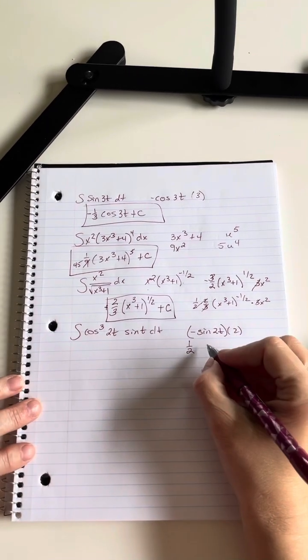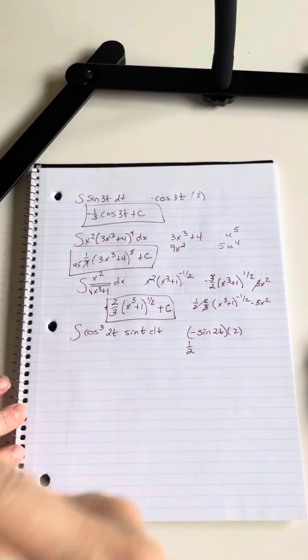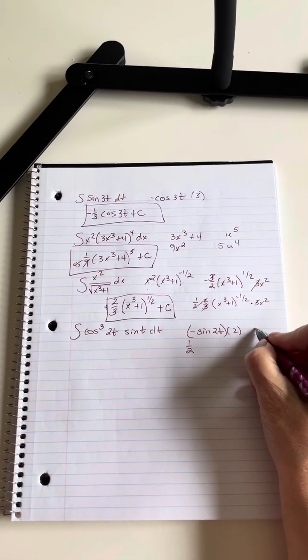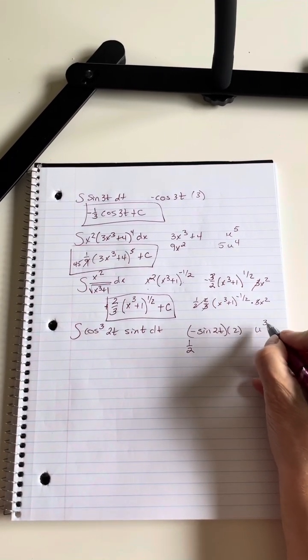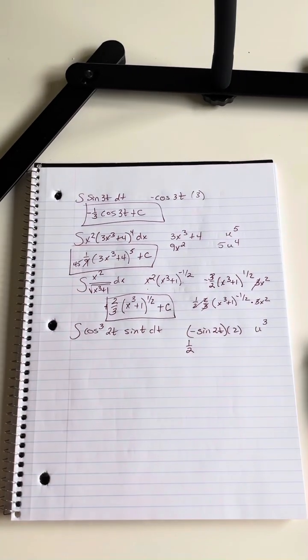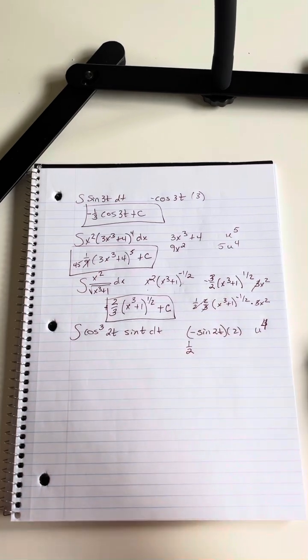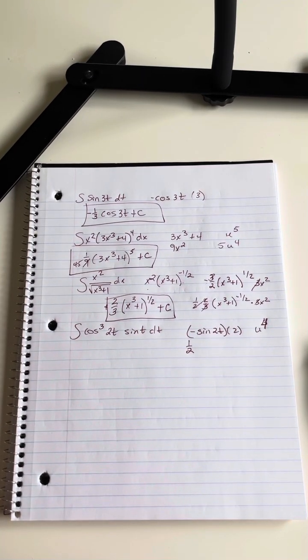I feel like I'm losing a part of this one though. Oh, yes, the cubed. All right, so then that would have been u to the fourth, because I need to get it down to cubed after I derive it.